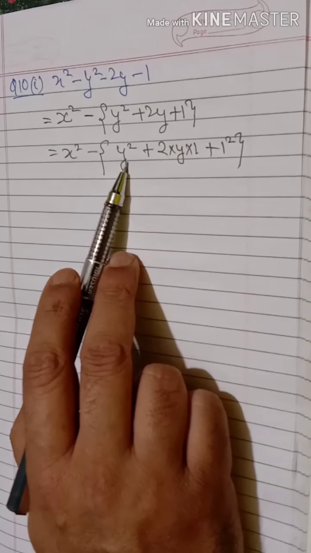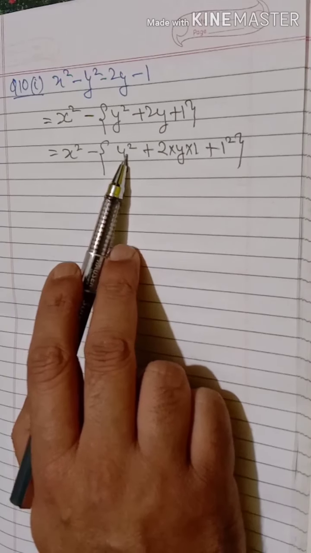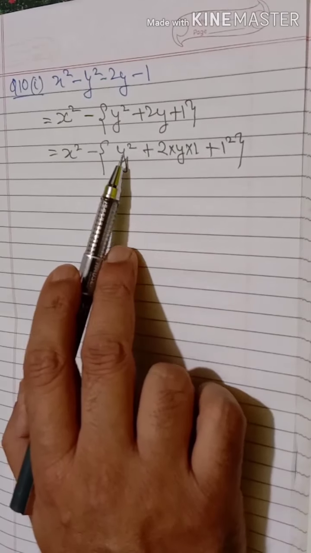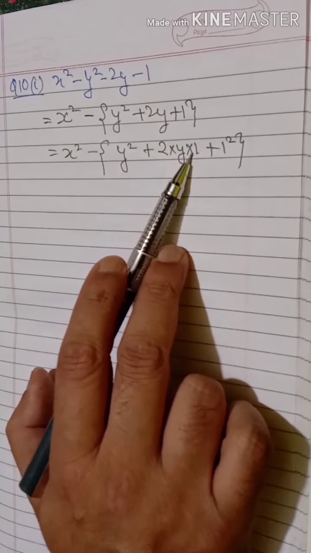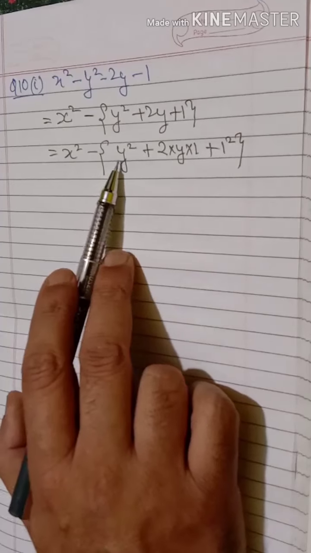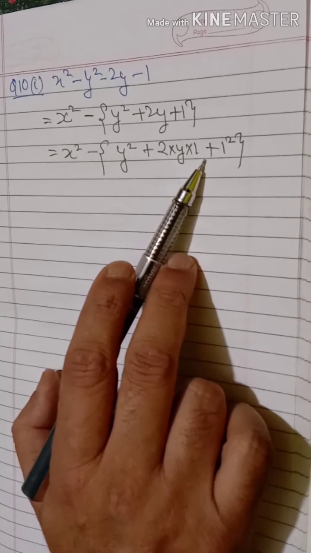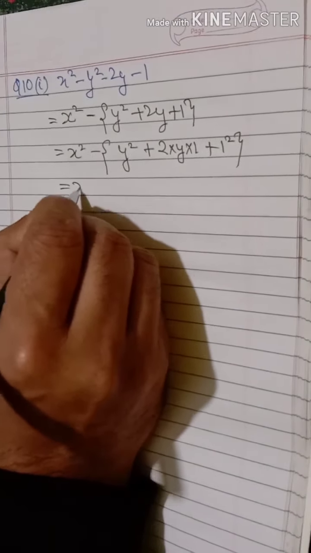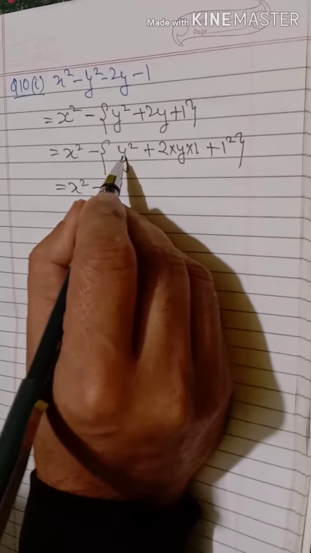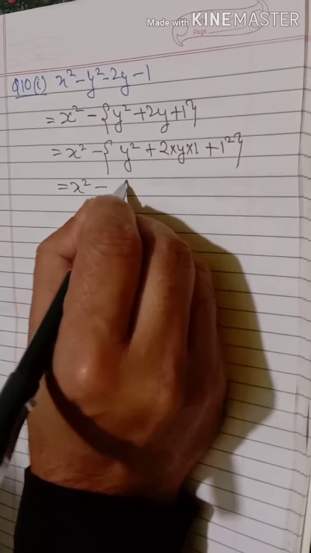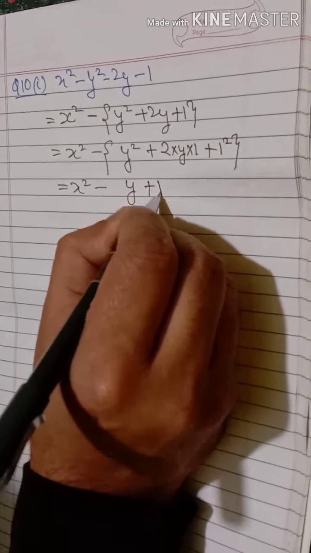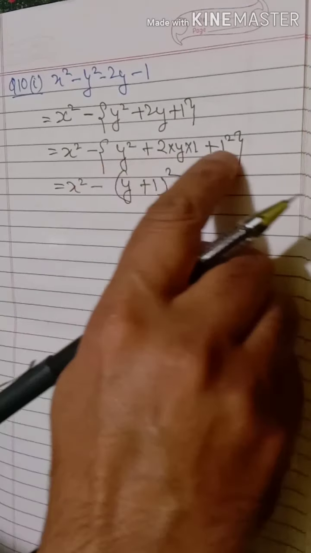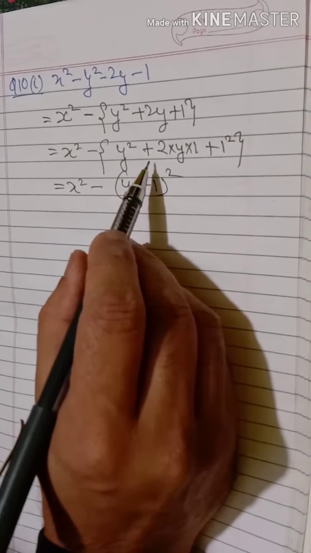Okay, now after this, why have we written this? If you closely observe, we can see that this is in the form of a square plus 2ab plus b square. So what is a square plus 2ab plus b square? It is nothing but a plus b whole square. So this can be written as x square minus a plus b whole square. So if we expand this, you will get exactly the same thing.